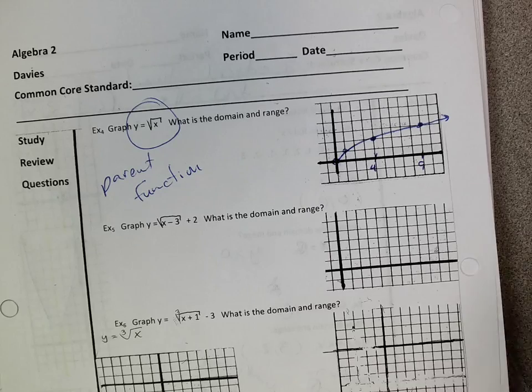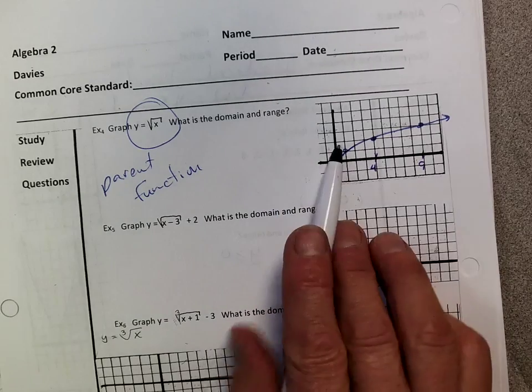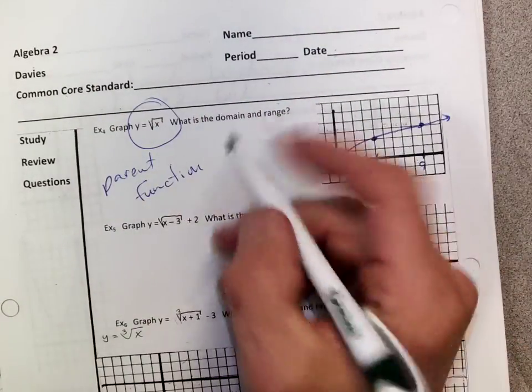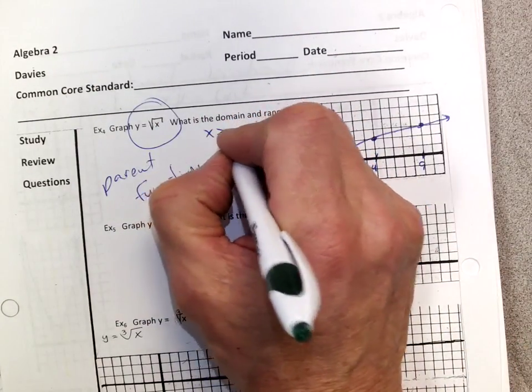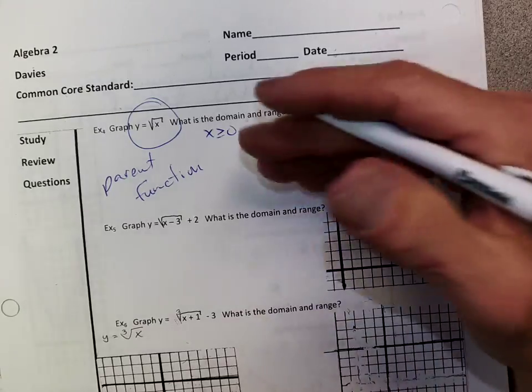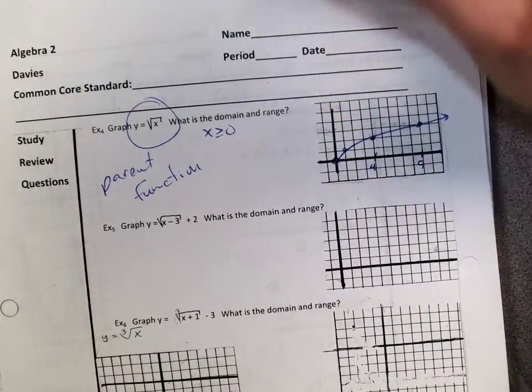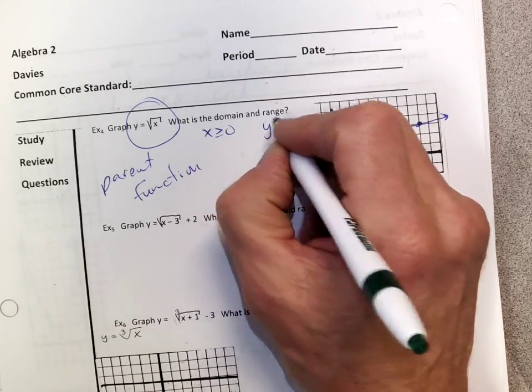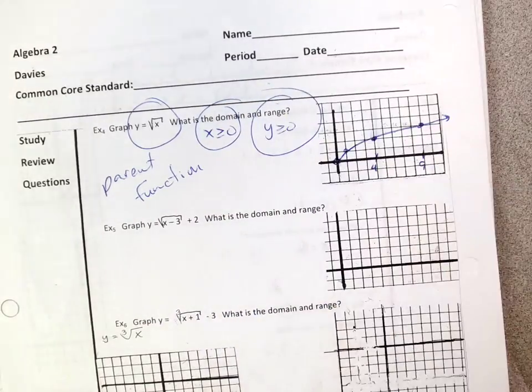So that's our parent function. The domain starts at 0 and goes forward. There's nothing back here. So the domain is just x is greater than or equal to 0. Okay? And the range starts at a height of 0 and moves up. So the range is just y is greater than or equal to 0. There's my domain and my range.